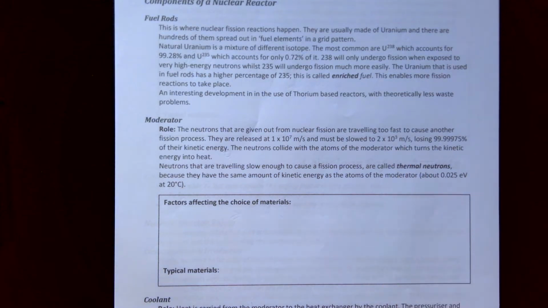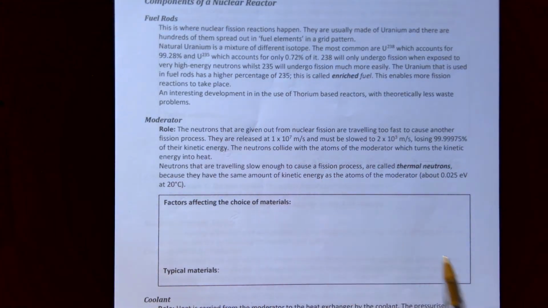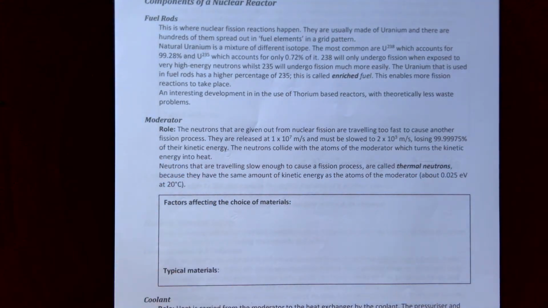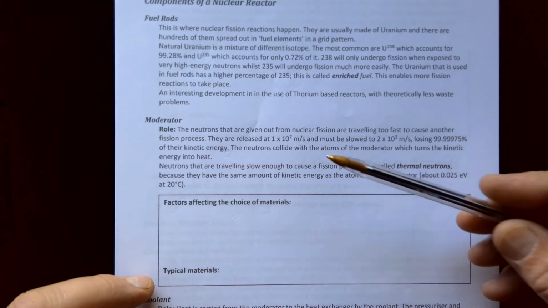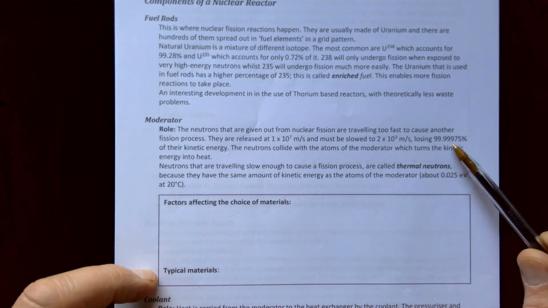When the neutrons collide with your moderator nuclei, the big targets sat there blocking the progress, they're going to slow right down. The way to do that is to have the moderator absorb most of their energy. The nuclei within the moderator bounce around and absorb most of that energy.